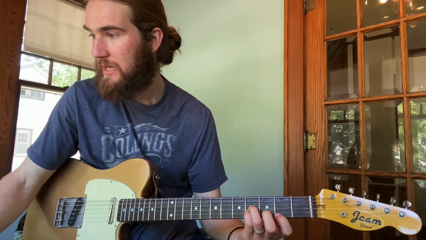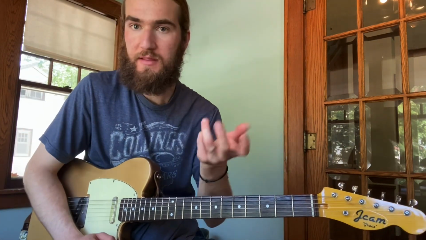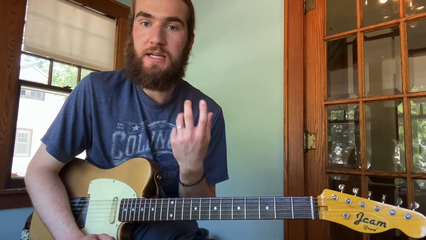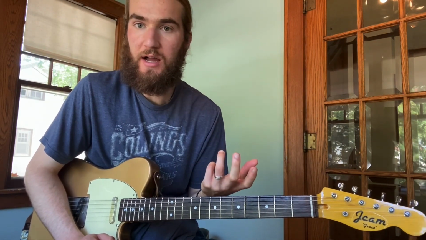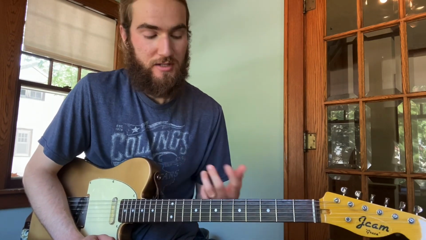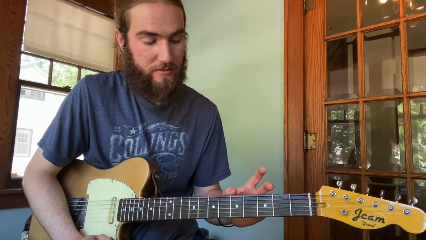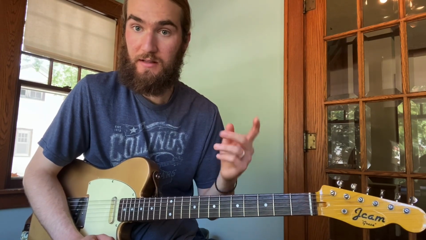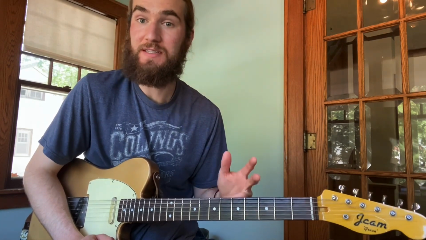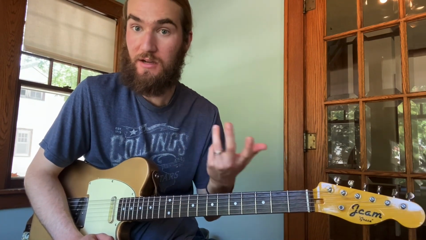Now we just want to be able to move these triads across the fretboard. So we need to take just a basic C major triad and be able to move it in different inversions across the fretboard. So the best way to do that is to just call it out to yourself and look for the next note in the triad on the same string until you kind of run out of space, and then go to the next string.